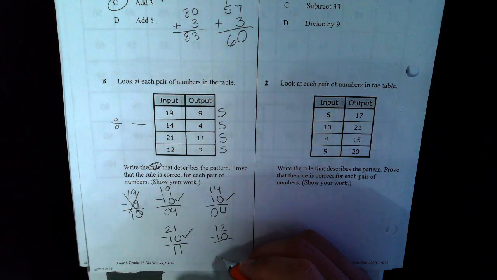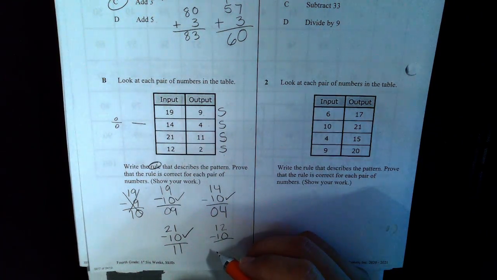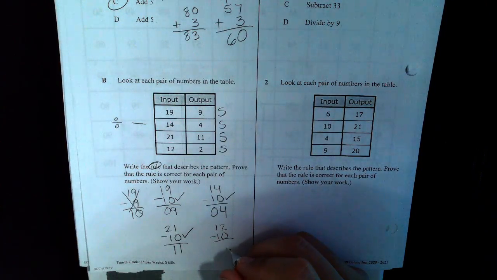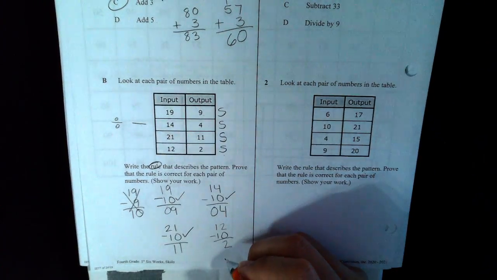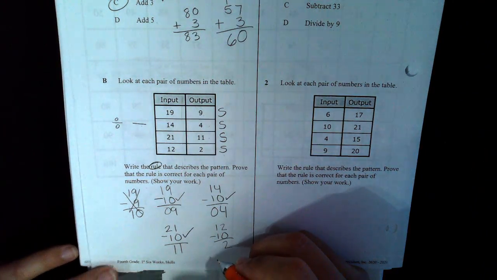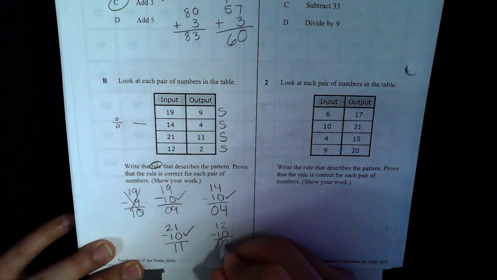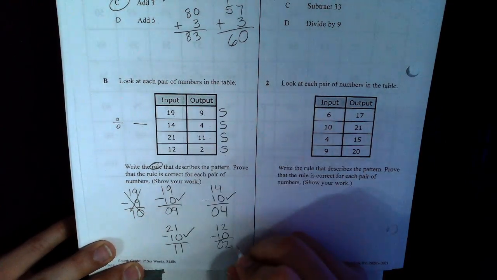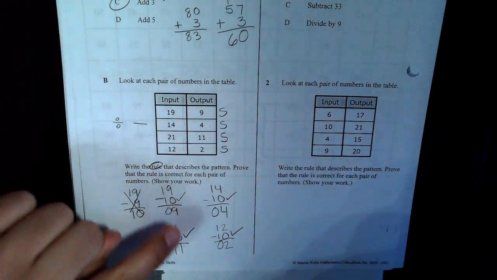What's 2 minus 0, Christopher? I don't think Christopher's microphone is working. Who can help me out? Jaylene? What's 2 minus 0? 2. What's 1 minus 1? 0. 2. That matches. It matched all 4 times.